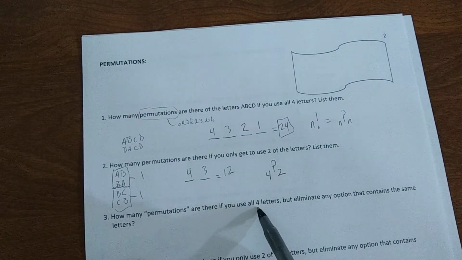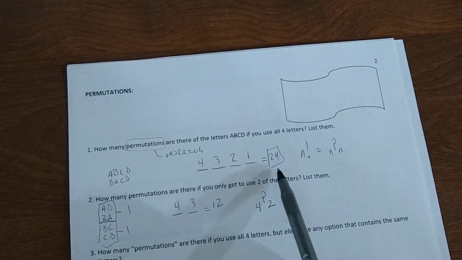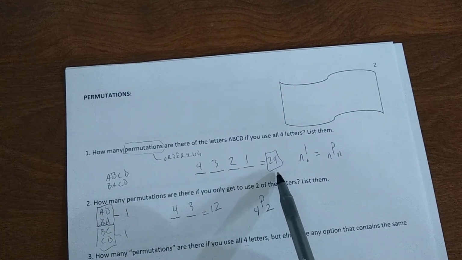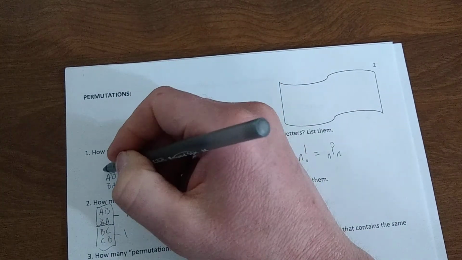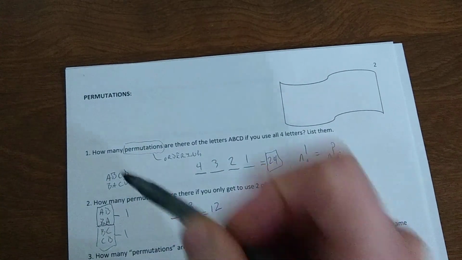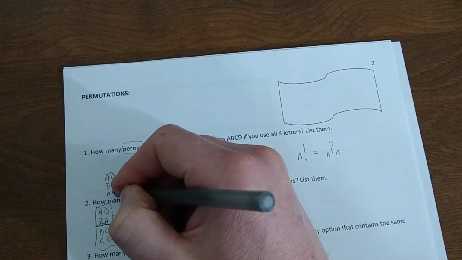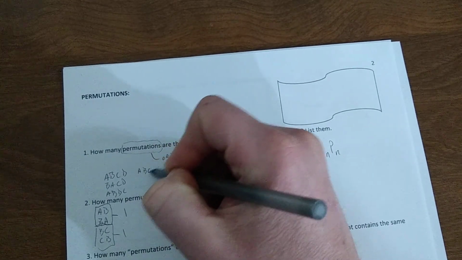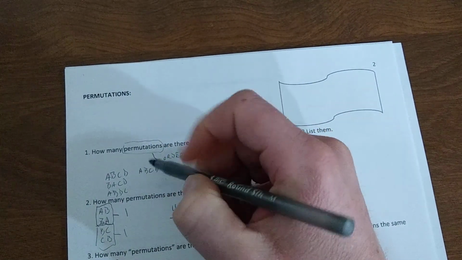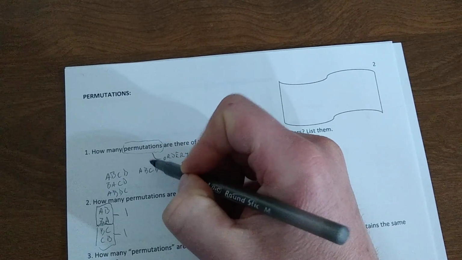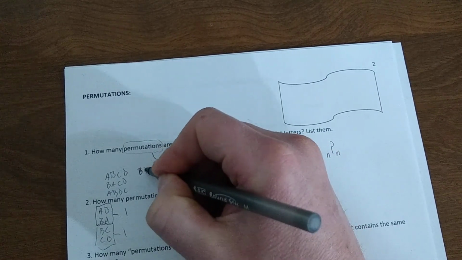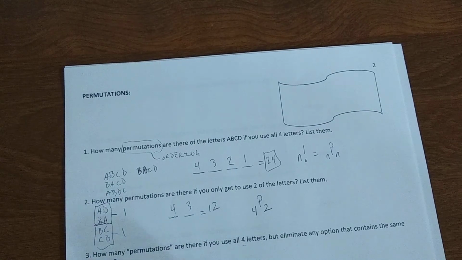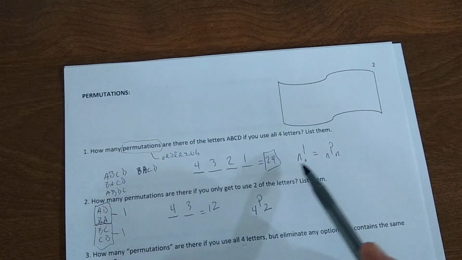So it says we're going to use all 4 letters, and if you notice up here, there was 24 different ways to use all 4 letters. Let's think for a second. So here I wrote out 2 of them. Here would be another one: A, B, D, C. A, B, C, D. Oh, no, I already had that one. How about B, A, C, D. There we go. And there's 24 of them if I wrote them all out.